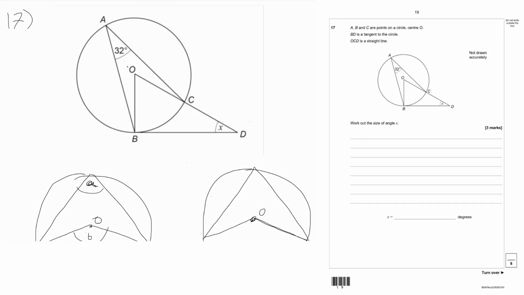So moving on to question 17. And we're told that A, B, and C are points on a circle which has the centre O. We're told that BD is tangent to the circle and OCD is a straight line. Right, so I'm going to start out with the most difficult angle to work out here, unless we know the proof. So the most difficult angle to work out is this angle by the origin.